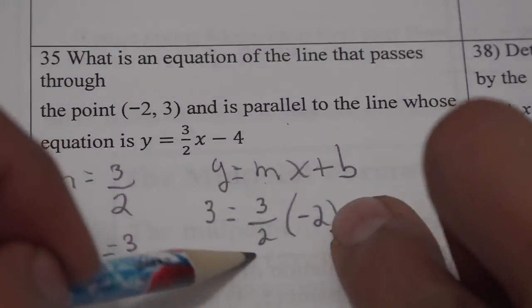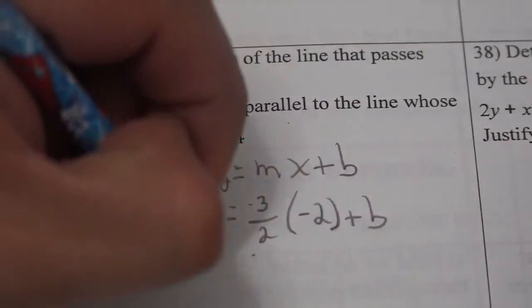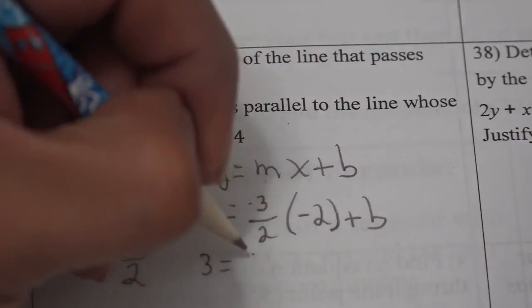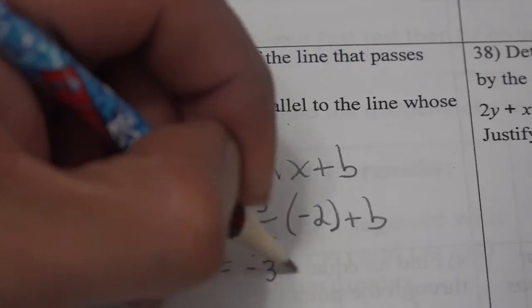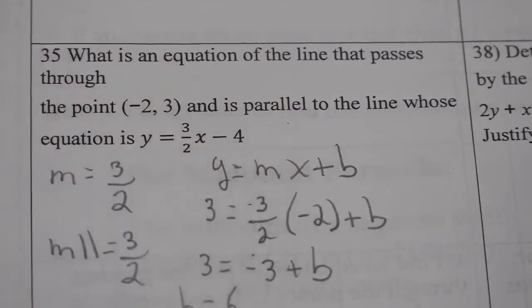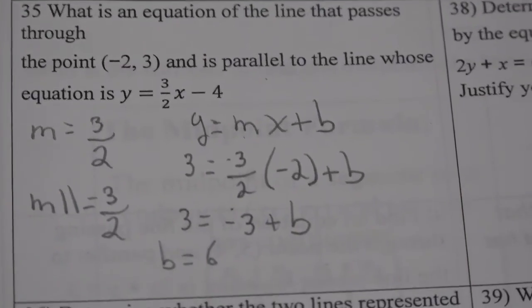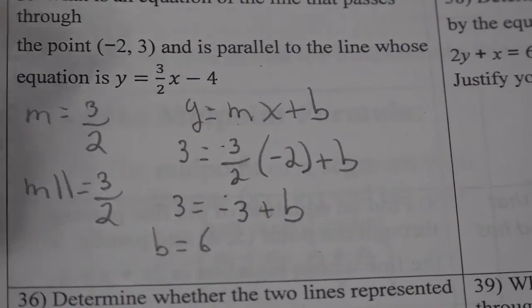The 2's cancel out, so that only leaves a 3, so that's 3 equals negative 3 plus b. I'm gonna add 3 to both sides, so I get b equals 6. Okay, and now I write the equation of my line.